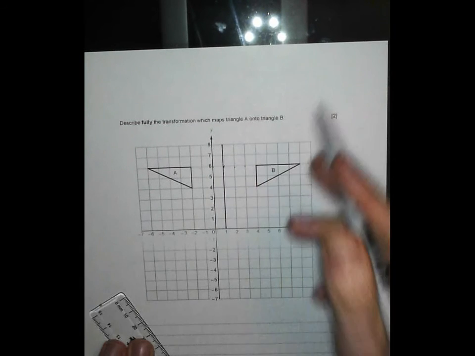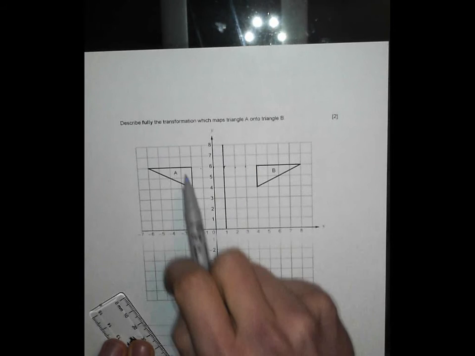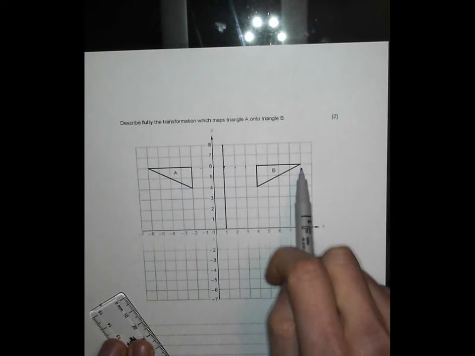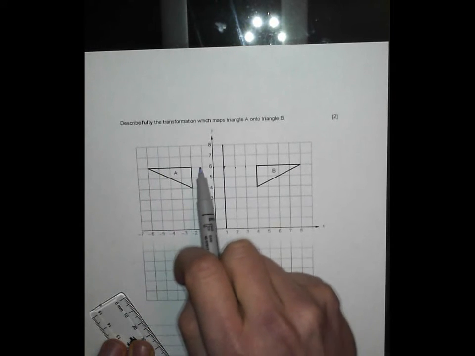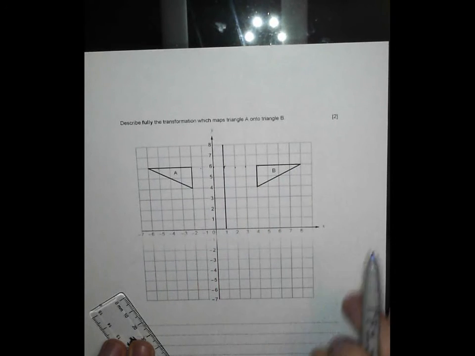If I put a mirror line in there, then let's check every point is the same distance either side of it. So let's go this one. 1, 2, 3 that side, 1, 2, 3 that side. That's looking good. What about this far point here? So we get 1, 2, 3, 4, 5, 6, 7. 1, 2, 3, 4, 5, 6, 7. I reckon I've got it there.